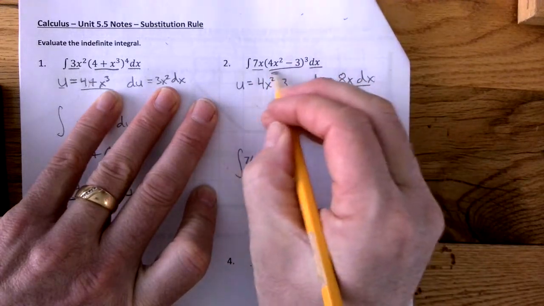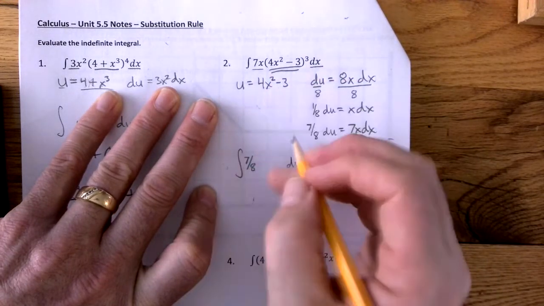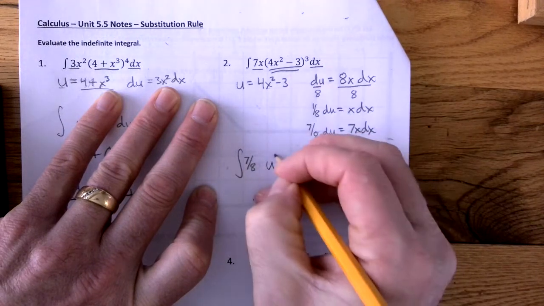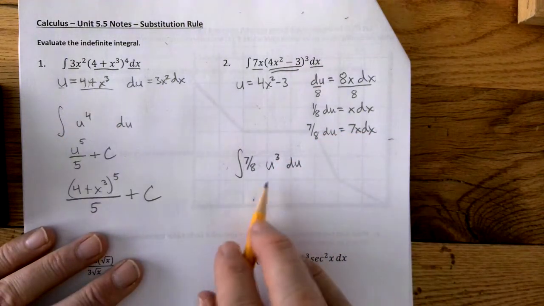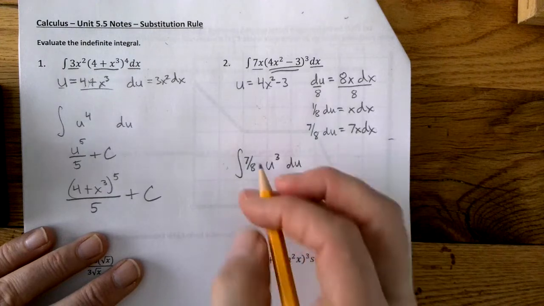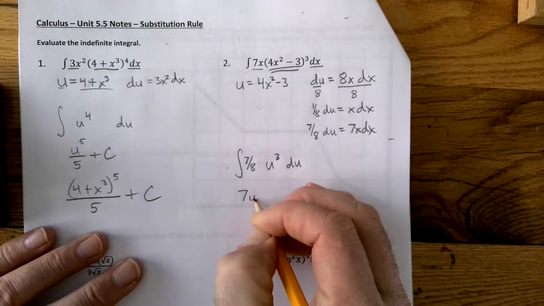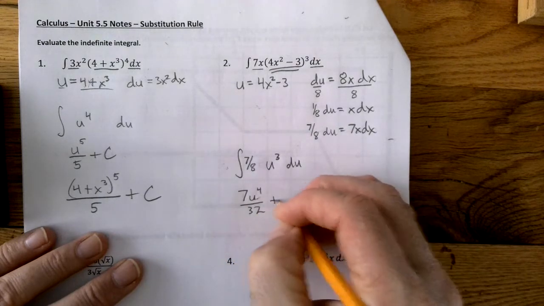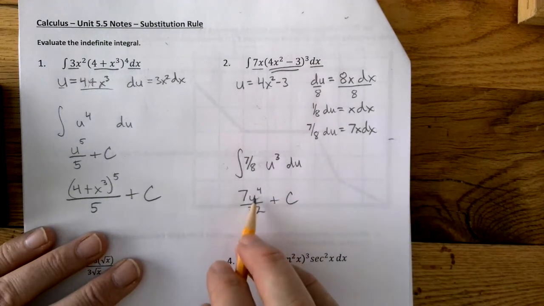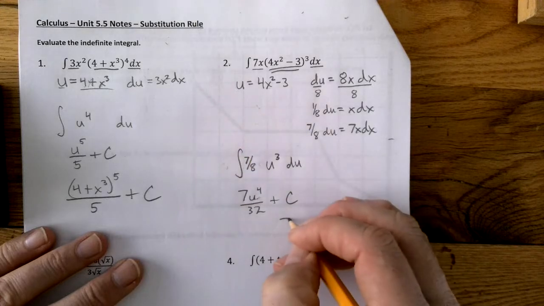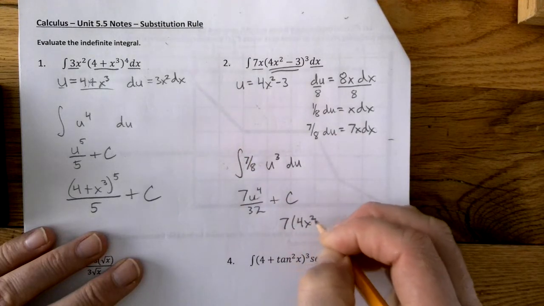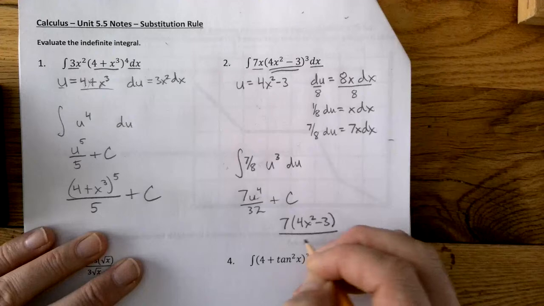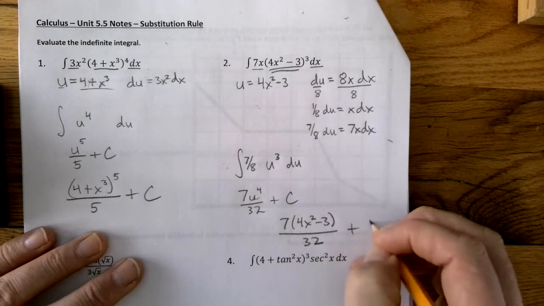I can replace the 4x squared minus 3 with u. I have u raised to the third. What is the antiderivative of this? It would be 7u to the fourth divided by 32 plus a constant. Substitute back in for u. We have 7 times (4x squared minus 3) to the fourth over 32 plus a constant.